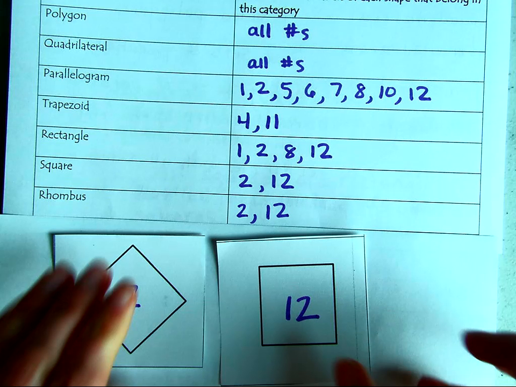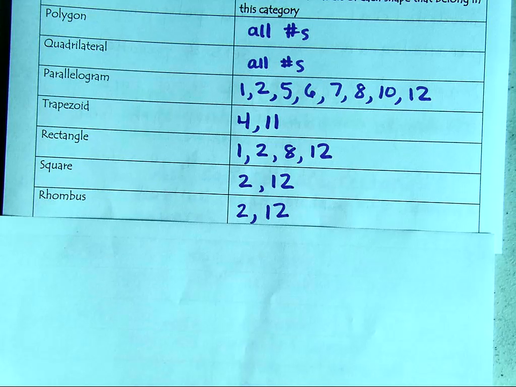Okay, now on the back of your paper, I would like for you to turn it over and write the attributes that make each one of these up. So what makes a polygon? What makes a quadrilateral? What makes a parallelogram? What makes a trapezoid? What makes a rectangle? What makes a square? And what makes a rhombus?